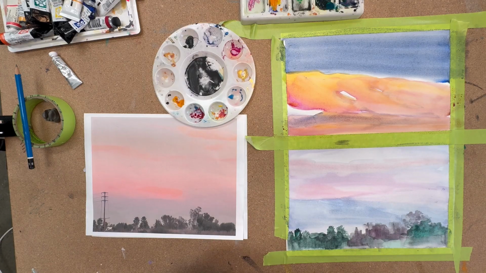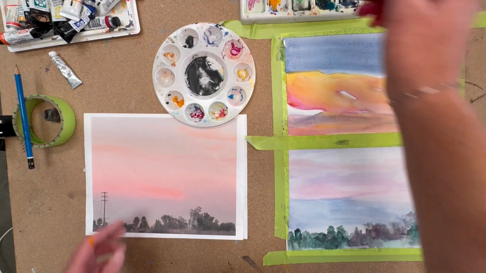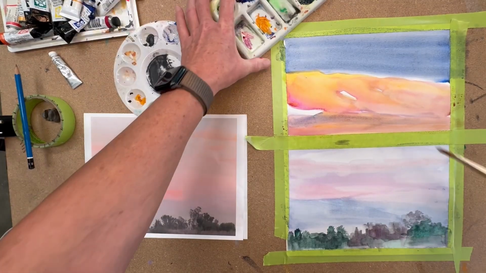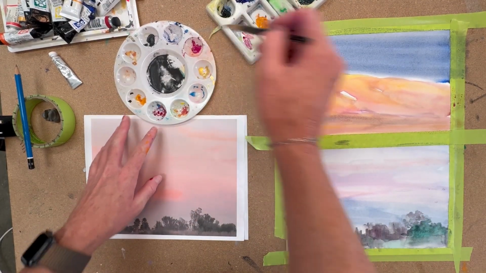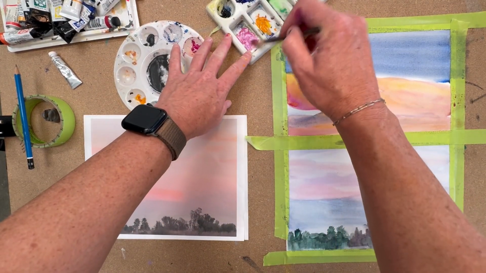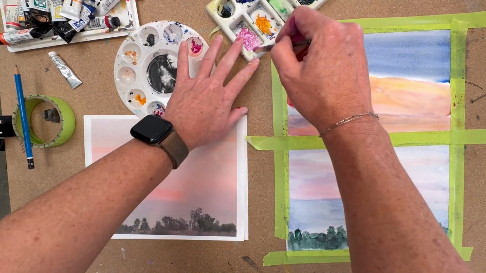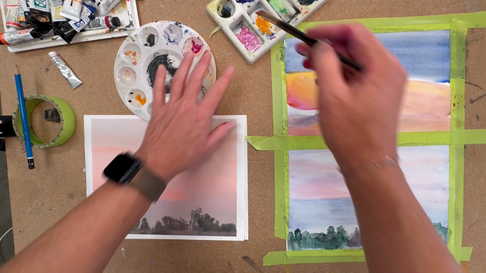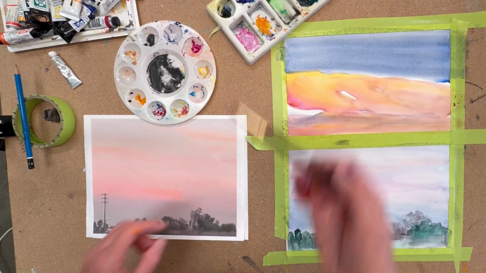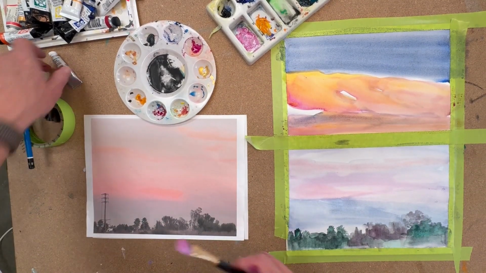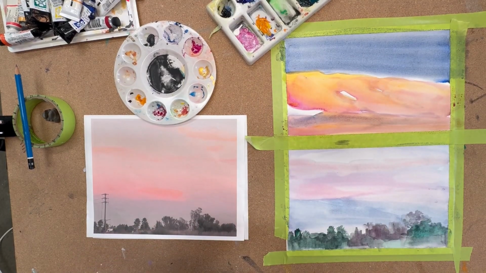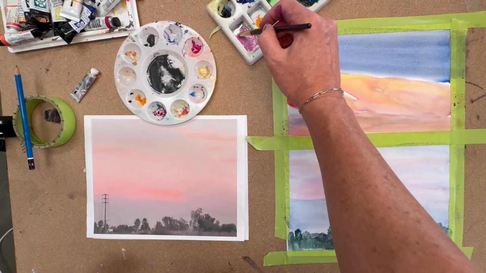So if I'm going to do that in this sky, let's say, I'm going to keep it pinky, okay? So I mixed the quinacridone magenta, put a little bit more into this one, okay? I want to enhance that sky slightly. It just feels a little boring at this point. Get a little more weight for that one. Really keep it on the pale side.